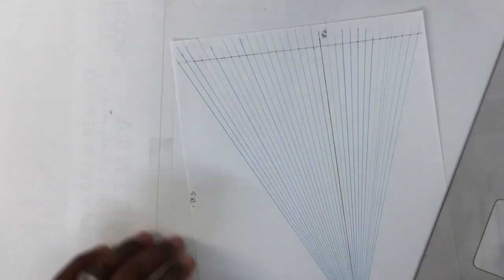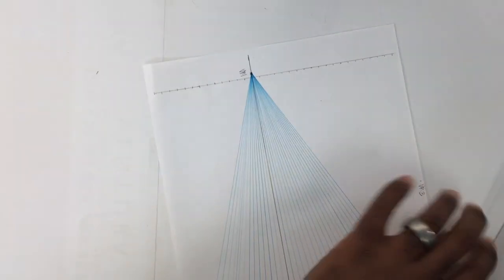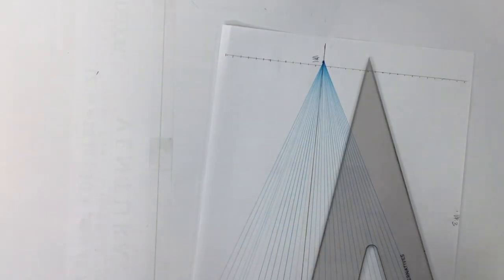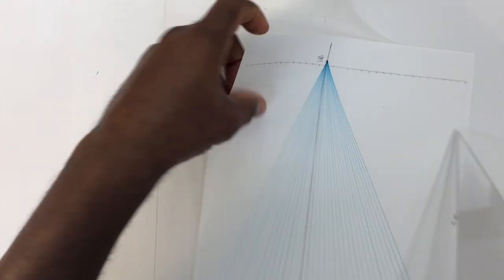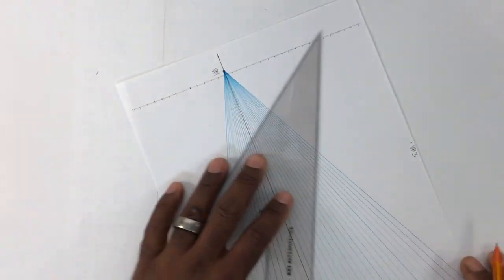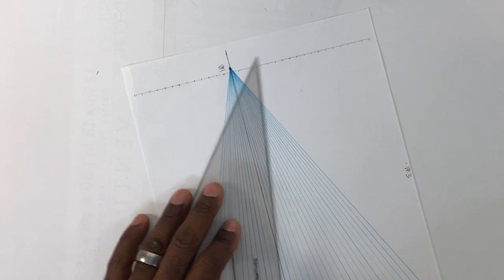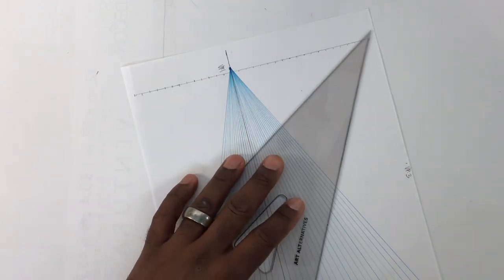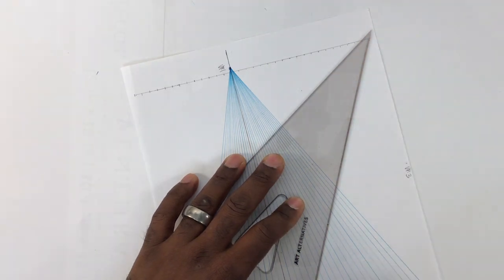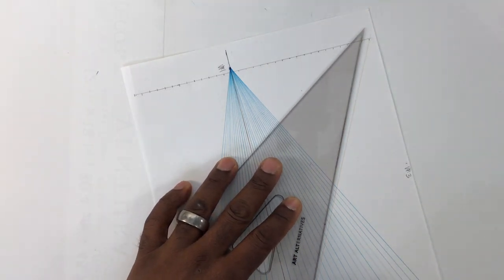And then I'll flip it this way and use the orange. That way I'll know what lines belong to what vanishing point, belong to what side of the box.